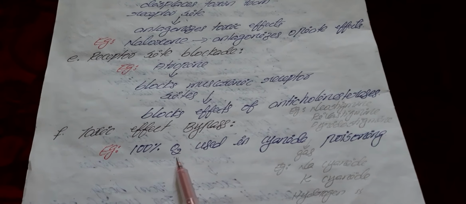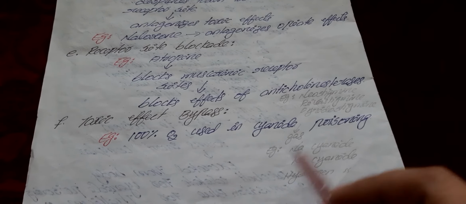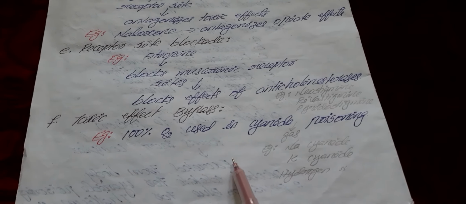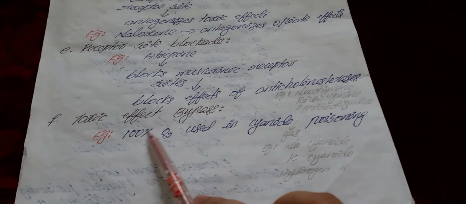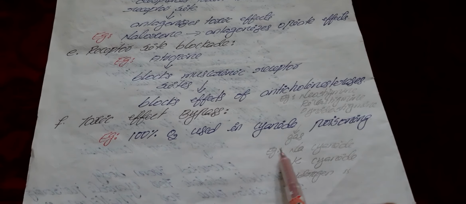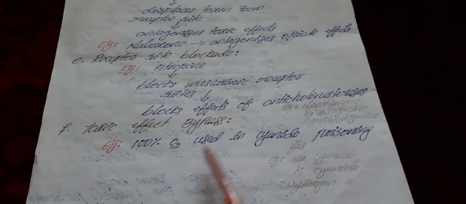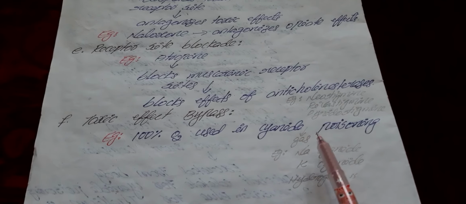Next one is toxic bypass. Toxic bypass means we are eliminating the poison by a short way, very quickly from the body. For example, gas poisons normally enter through the inhalational route and directly attack the lungs. That's why we use 100% oxygen to remove the poisonous gas from the lungs. 100% O2 is used for cyanide gas poisoning. We are directly eliminating the poison through the lungs.